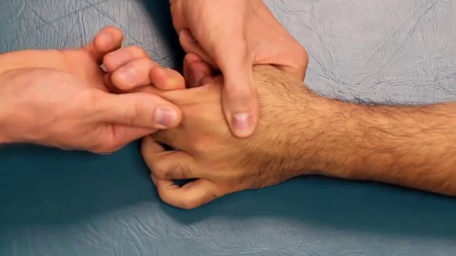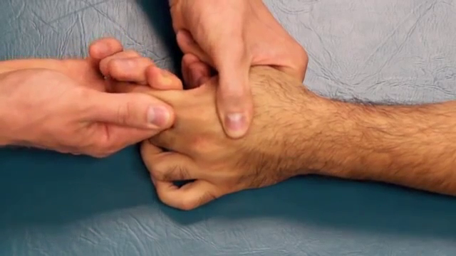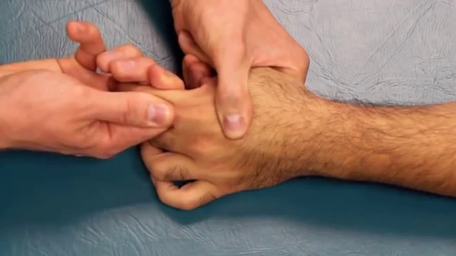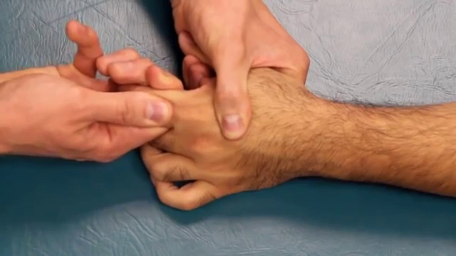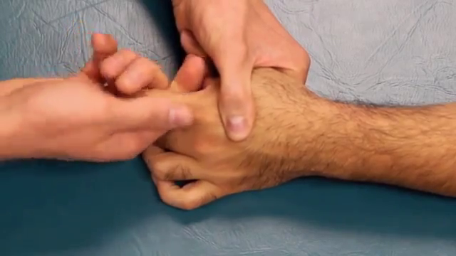Then I'm going to apply distraction, push the proximal phalanx dorsally. That is for restricted extension at the MCP joints.